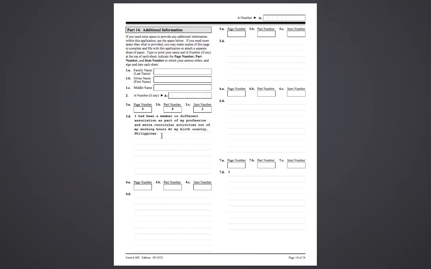If you are not really quite sure about your answer on the group or membership that was being asked earlier on the other pages that we went through.